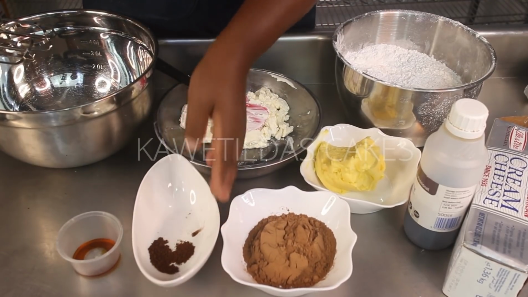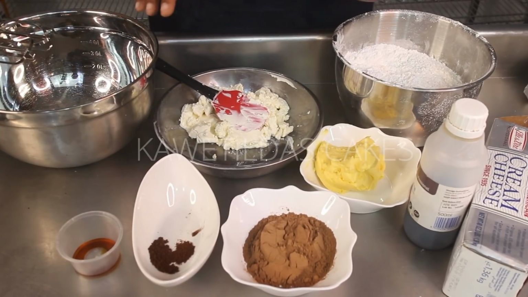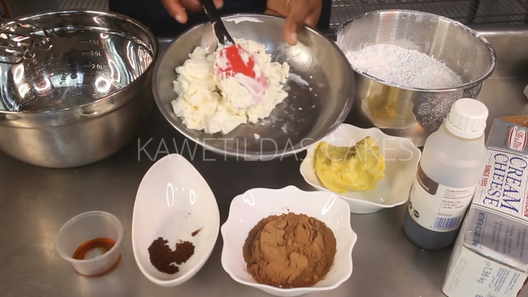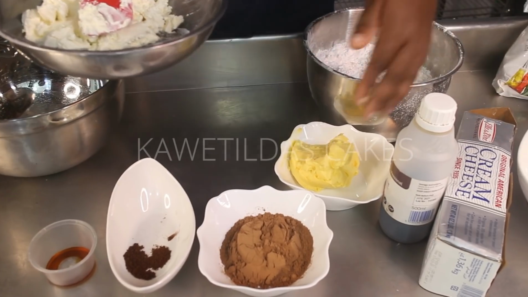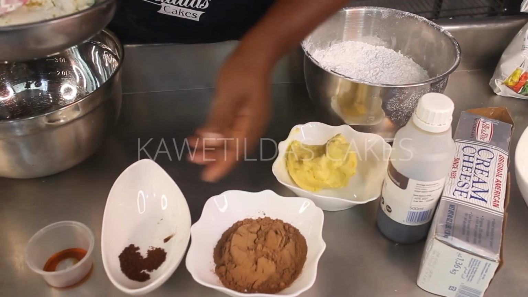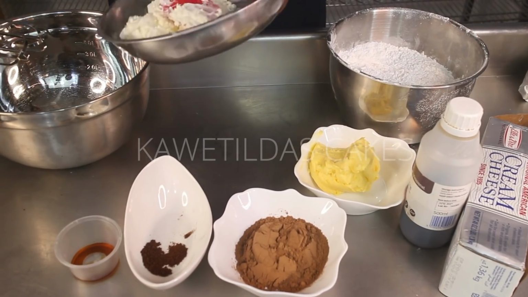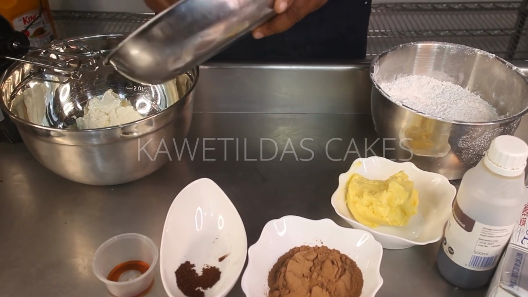So now we're doing mocha cream cheese frosting for the chocolate. I told you it's going to be something you enjoy. So this is my cream cheese. The measurement will be in the group. And this is my butter. This is my cocoa powder. This is my coffee. This is my vanilla, and this is my icing sugar. So we start. I'm going to mix this.